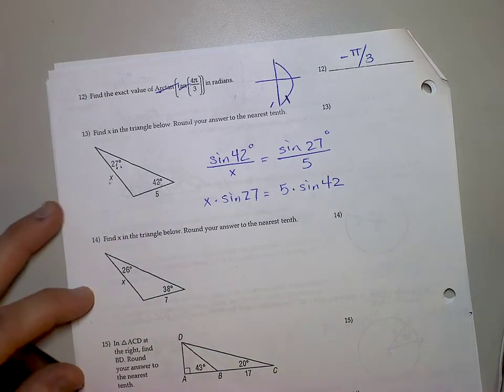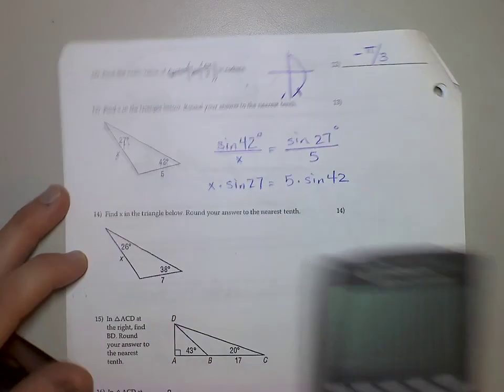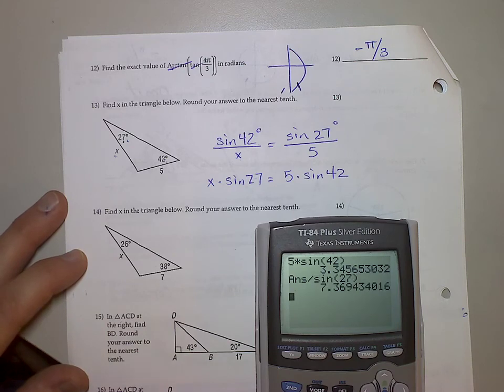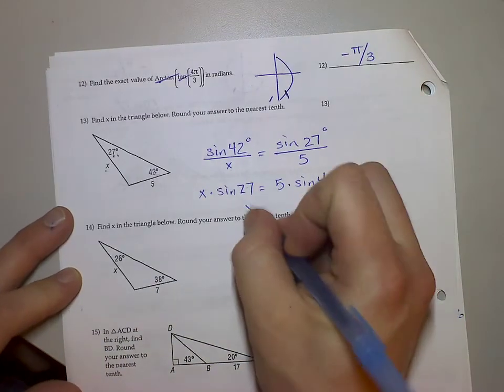In my calculator now, I'm going to do 5 times the sine of 42. I'm going to end up dividing that by sine of 27 to get x all alone, so divided by the sine of 27 gives me an answer of 7.4 for x.